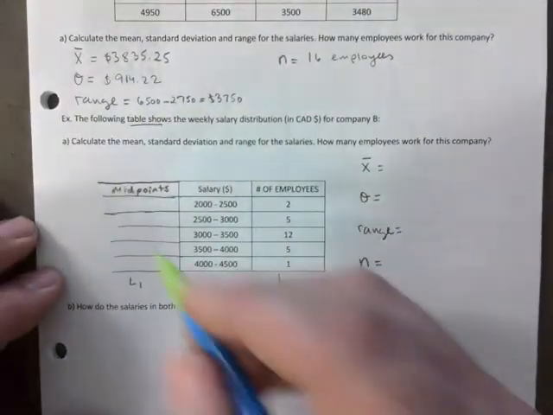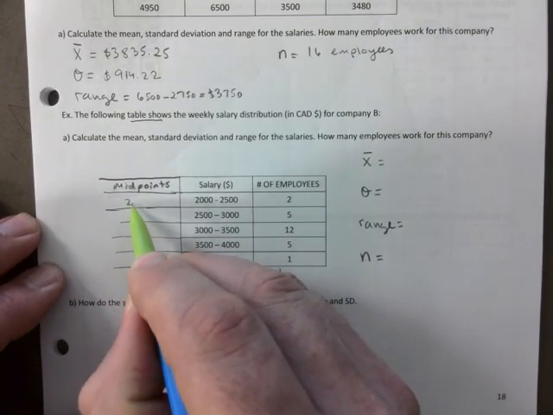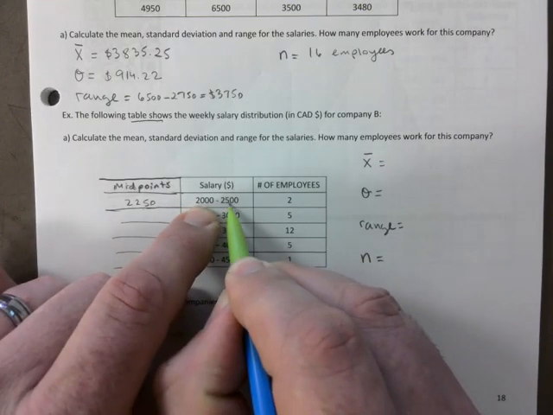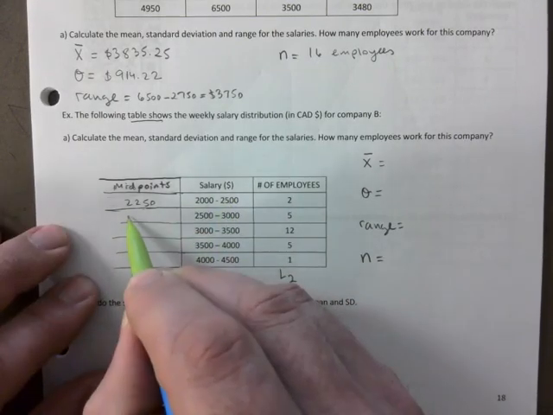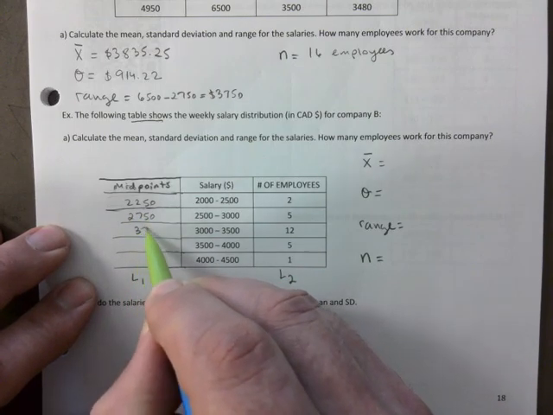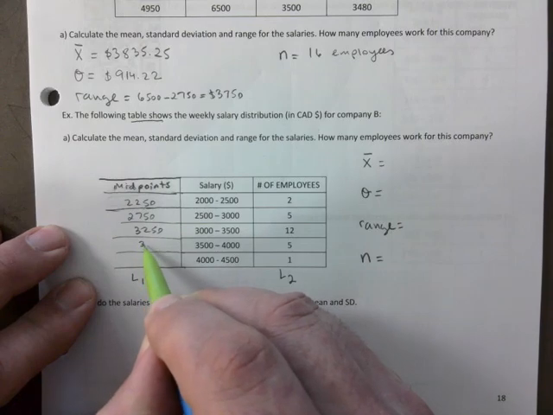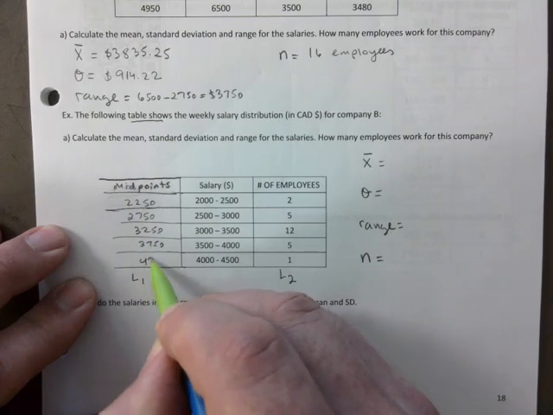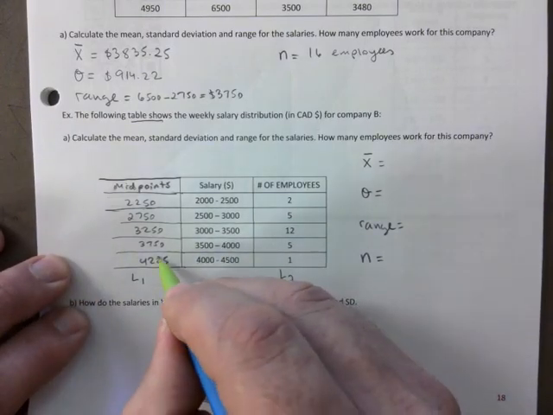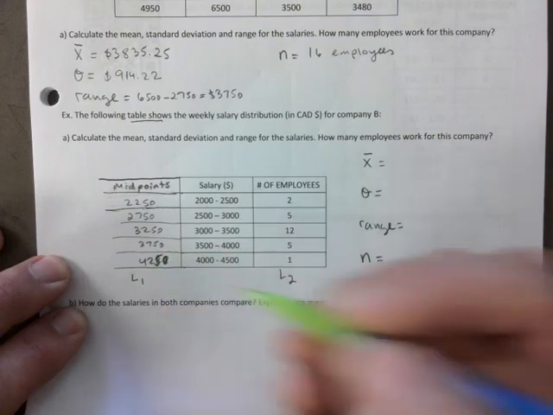Next, for this one, the midpoints, if you did that right, you get 2250. And make sure this number is actually in between the two limits, right? Then you know you're doing things right. 2750, this is 3250, this is 3750, and 4250.